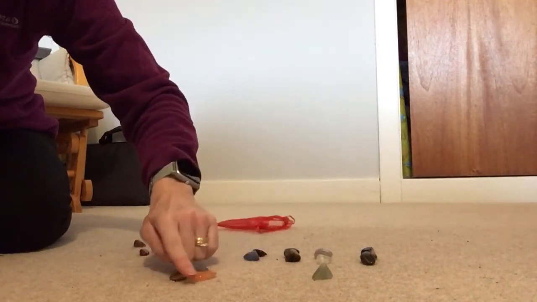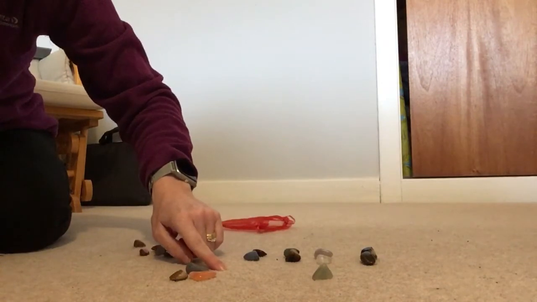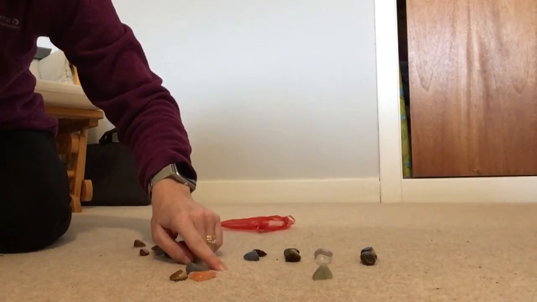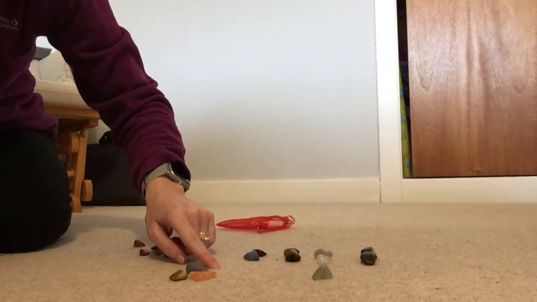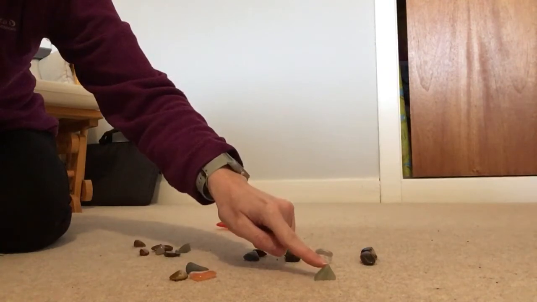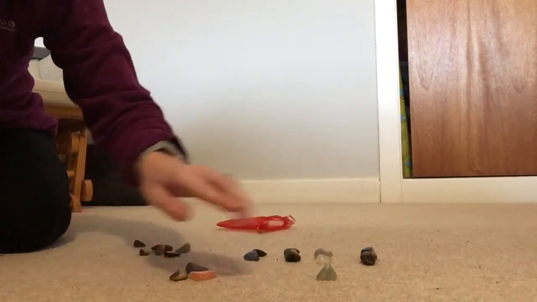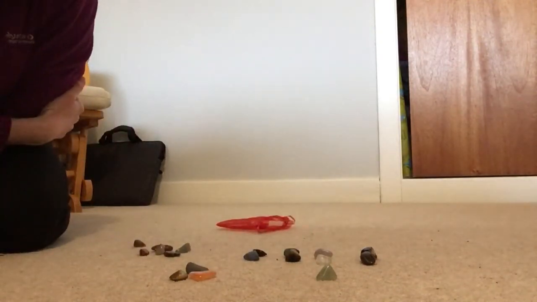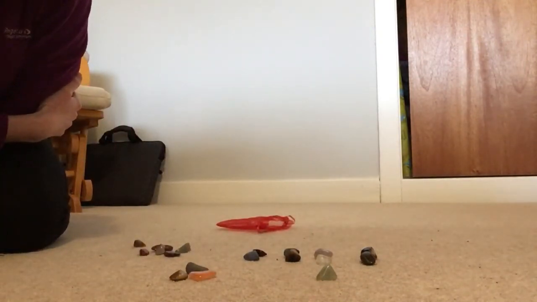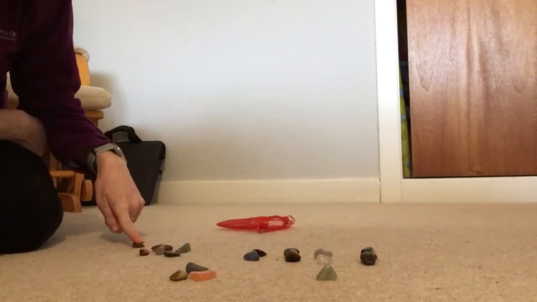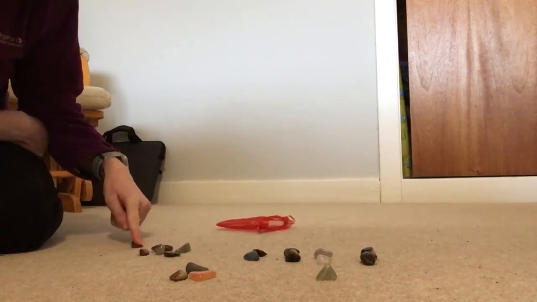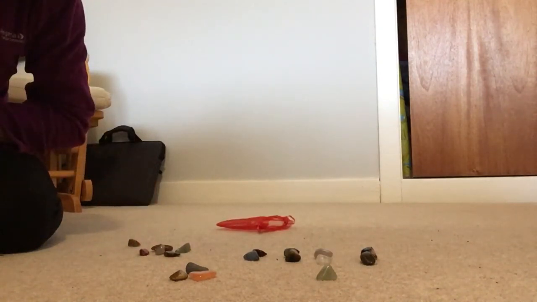I've got my group of 3, so I'm looking at 8 and 3 is going to make, yeah, that's right, 11. I've got 1 on its own here, so 11 and 1 more is going to make, yeah, that's 12. I've got 1 more on its own here, so 12 and 1 more is, yes, that's 13.